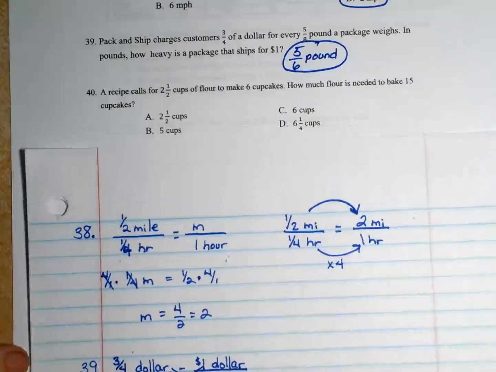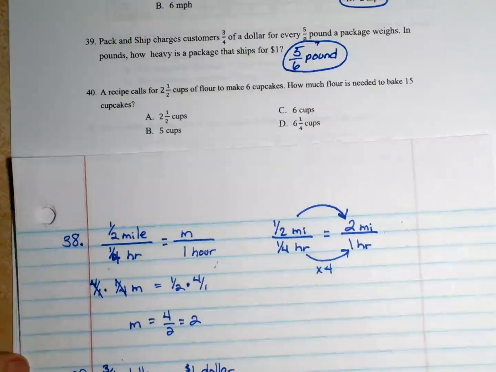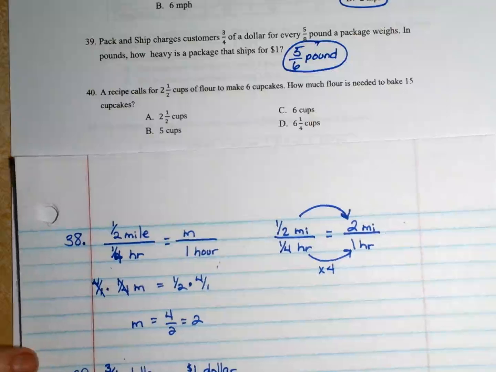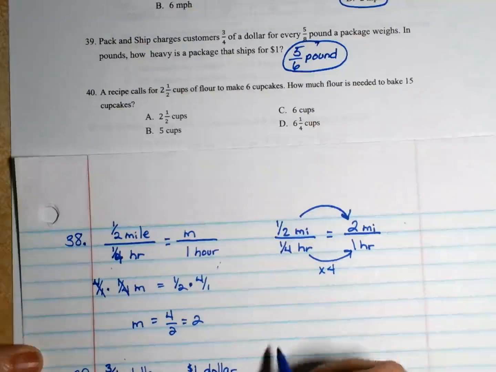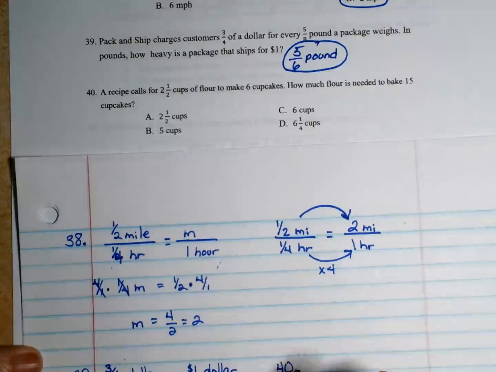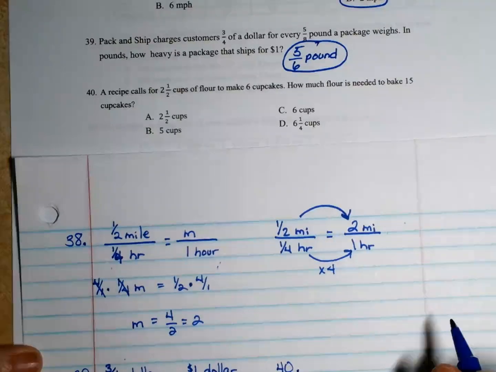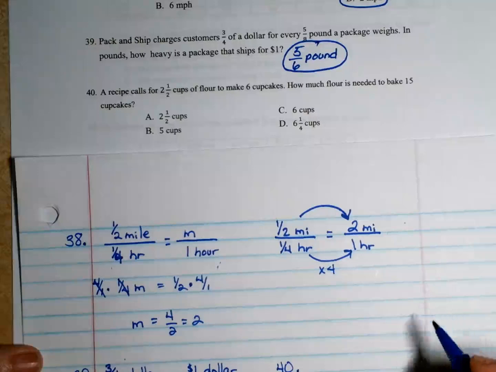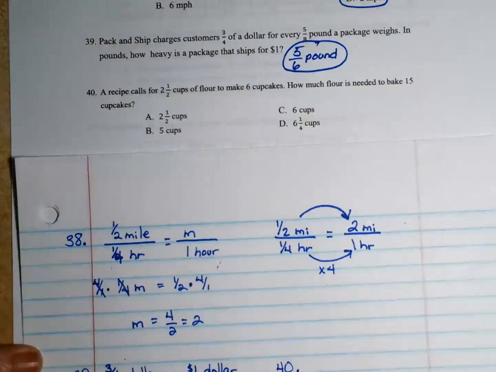All right, number 40. A recipe calls for 2.25 cups of flour to make 6 cupcakes. How much flour is needed to bake 15 cupcakes? Well, I'm just going to set this up as a proportion. So this is number 40. I have 2.25 cups to make 6 cupcakes. I'm going to convert that to a decimal just to make it easier for me in the proportion. So I have 2.25 of flour for 6 cupcakes.